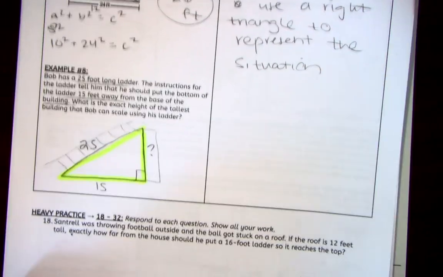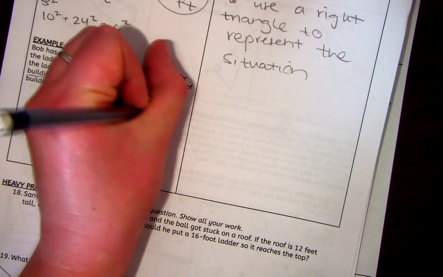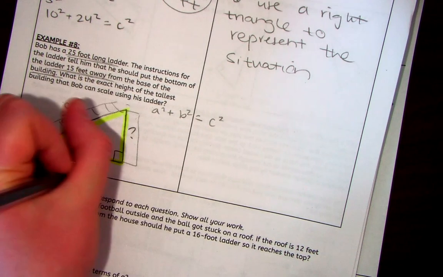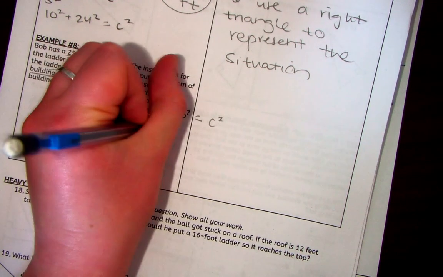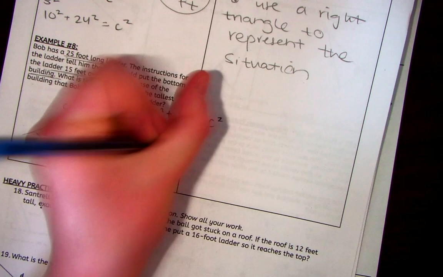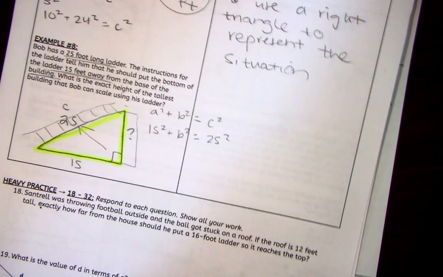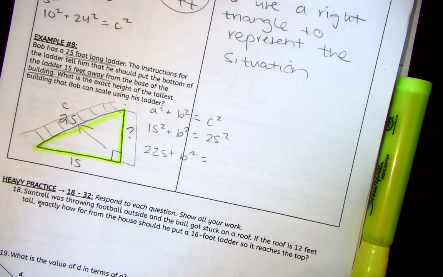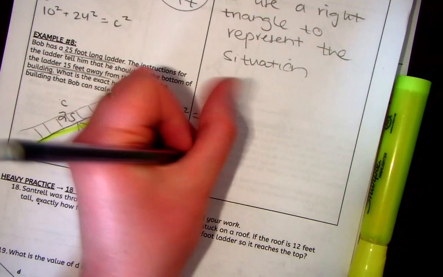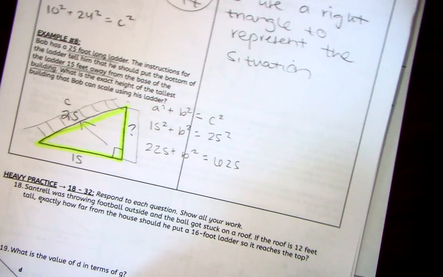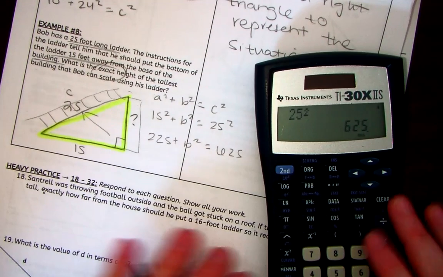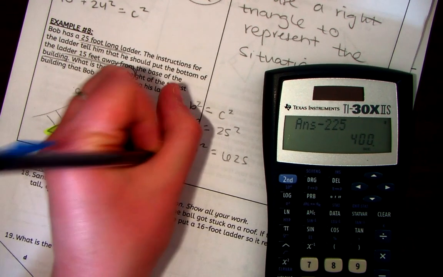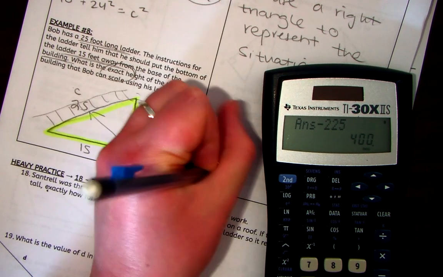Okay, so I'm going to do the math. So I'm going to do a squared plus b squared equals c squared, where this is c, across from the right angle. I'll make a 15. I'll leave b as the thing I'm trying to find. 15 squared is 225 plus b squared equals 25 squared is 625. And we want the exact height. Minus 225. Oh, is this a triple? My bad. b squared equals 400.